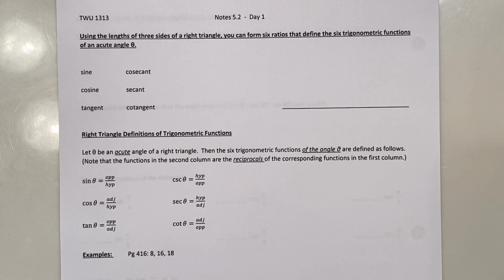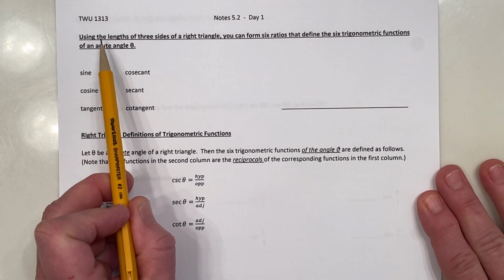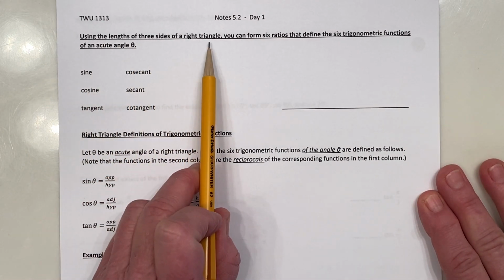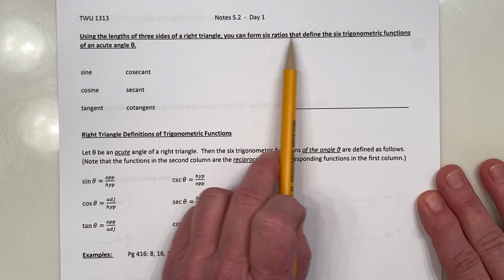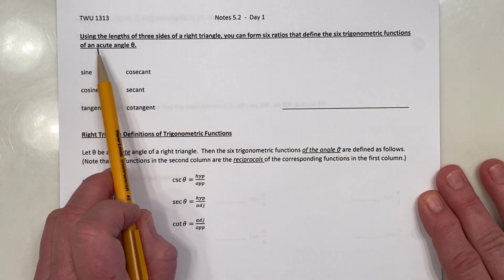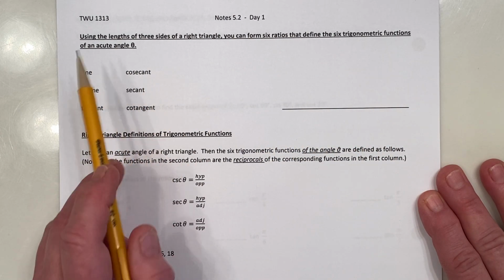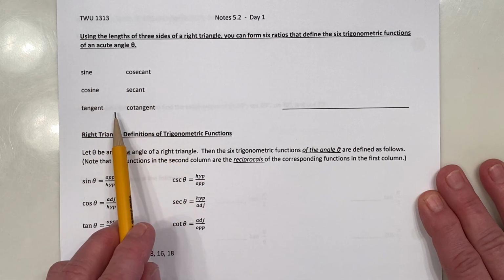In this lesson, we're going to be finding trigonometric values from a right triangle, from the unit circle, and then also using our calculator. So as a review, using the lengths of three sides of a right triangle, you can form the 6 ratios that define the 6 trig functions of an acute angle theta. As a reminder, these are our 6 trig functions.